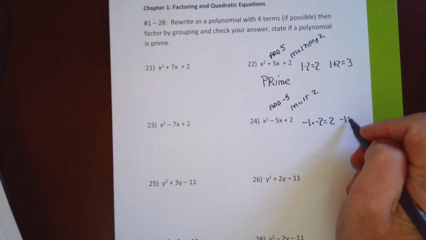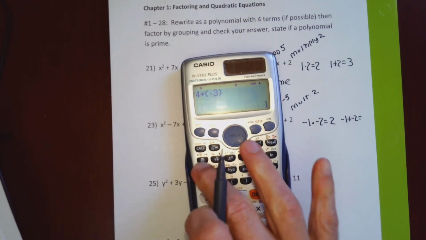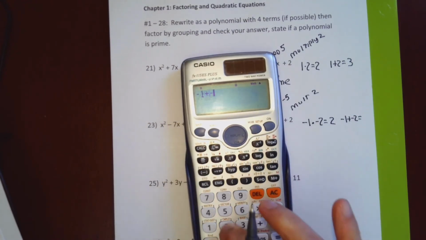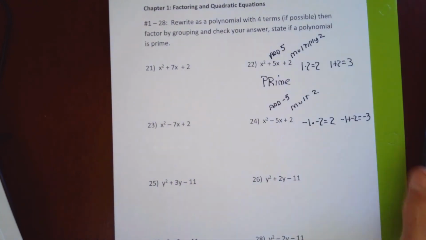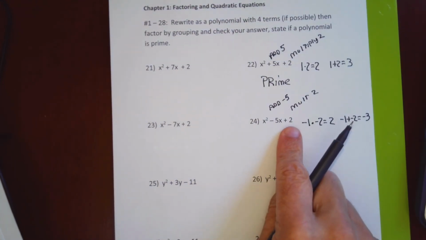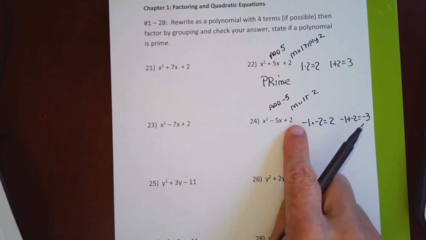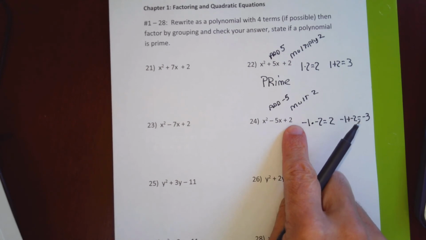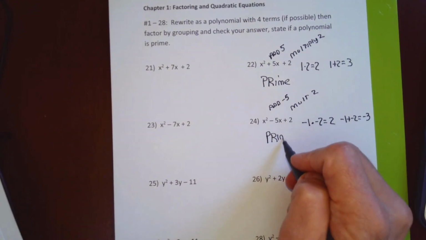I'm going to go negative 1 plus negative 2. And negative 1 plus negative 2, well, that's negative 3. The only candidates I have that multiply to positive 2 that are double negative, they don't add to negative 5. There's not a pair of numbers that can simultaneously multiply to 2 and add to negative 5. That means that this can't be factored, it's prime.